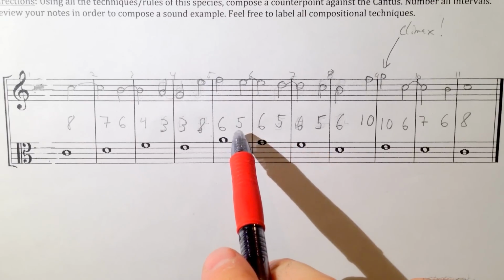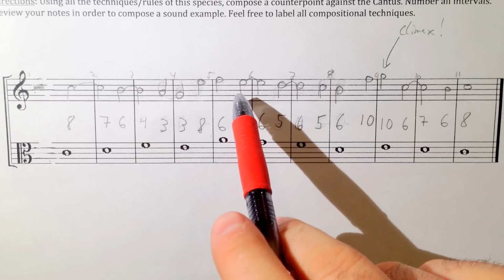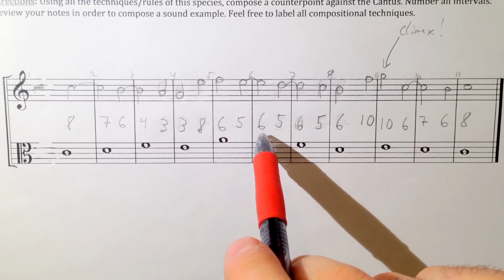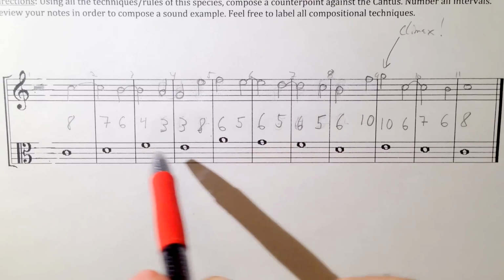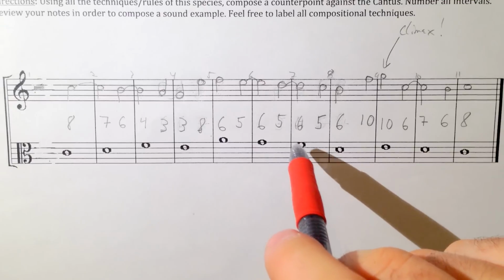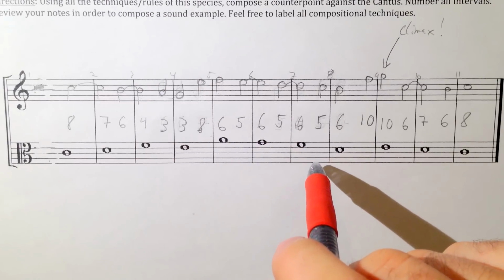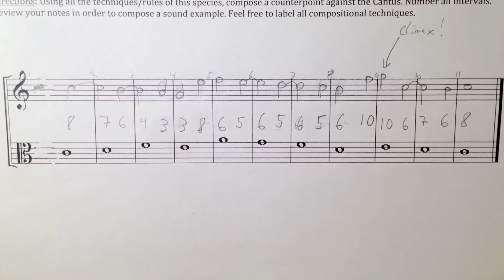In this case, what's happening here is that the tied note, or the E in this case, is a consonant downbeat. So this is another option. You don't have to necessarily have dissonant suspensions. You can also have consonant suspensions as well. And this is a chain of sixths. The student eventually leaps up to reach the climax.